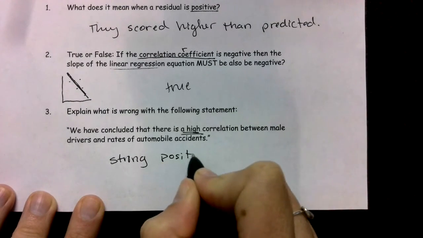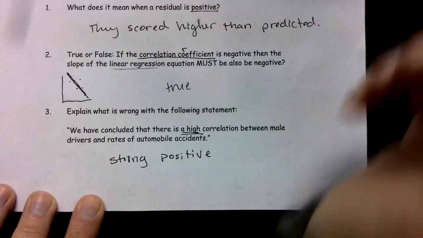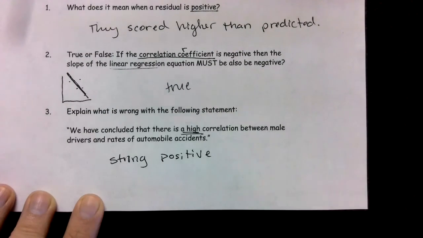Mommy. Yeah. I'm assuming it would be something like a strong positive correlation. Okay. So that's some correlation, or I'm sorry, I can't even think with these kids.